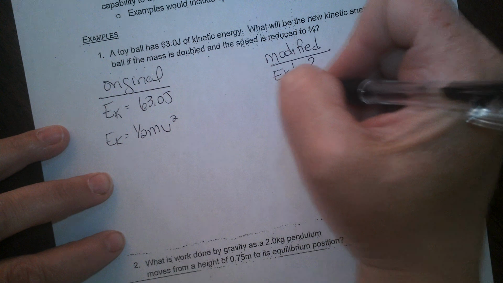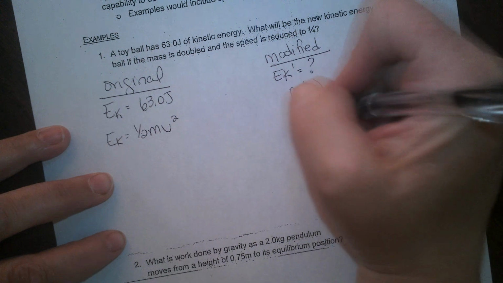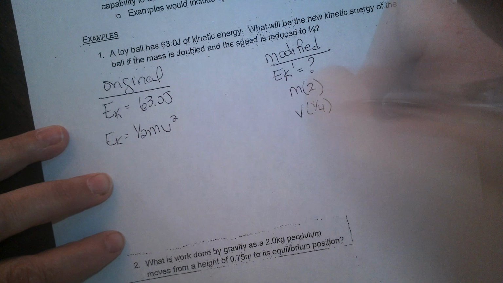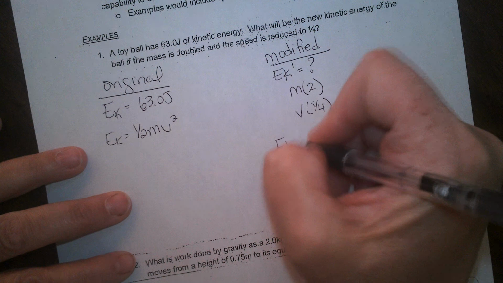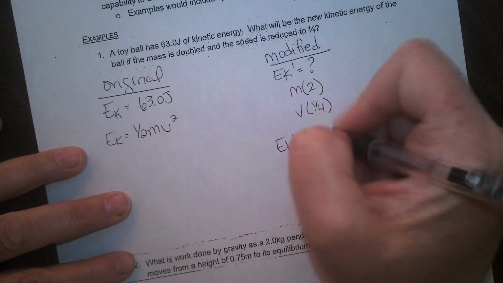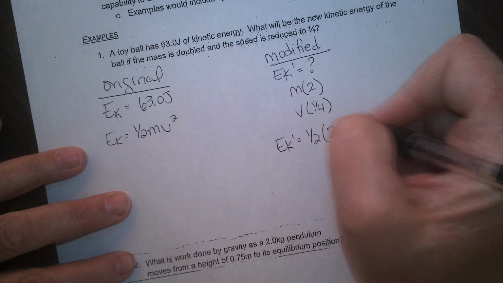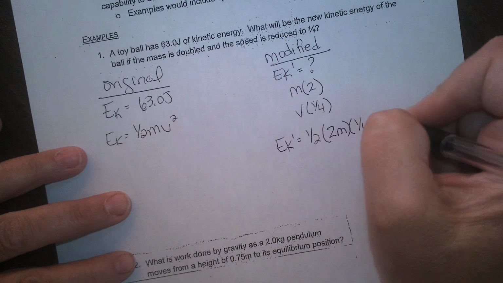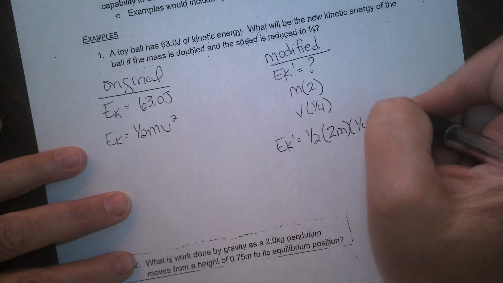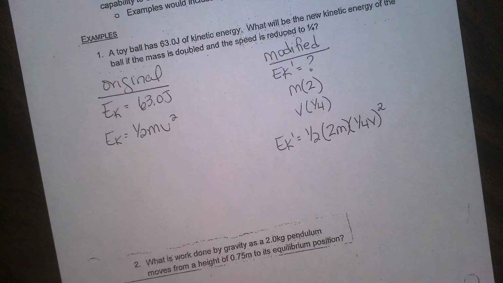The mass is doubled and the speed is reduced to 1/4. So in EK prime, we have 1/2 times 2m multiplied by 1/4 of the velocity squared. That's the modified value.